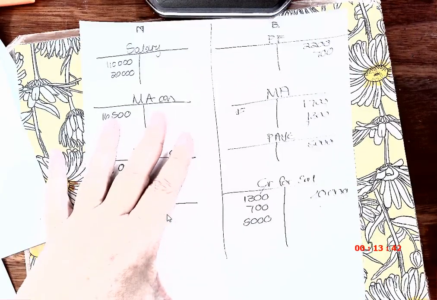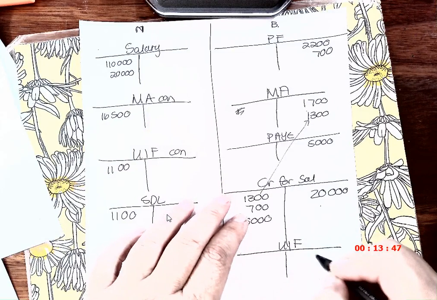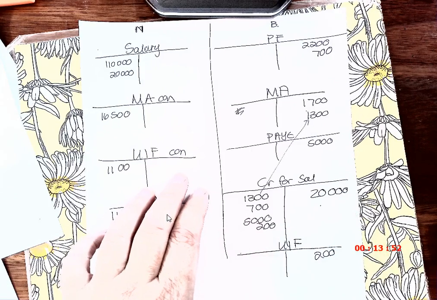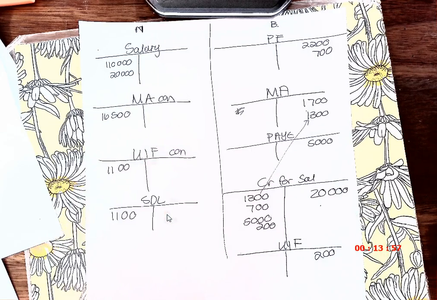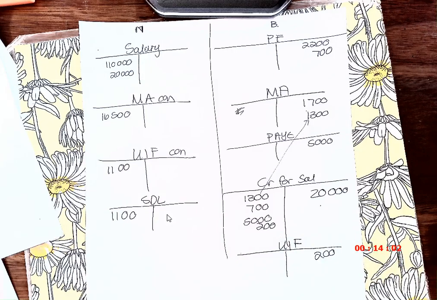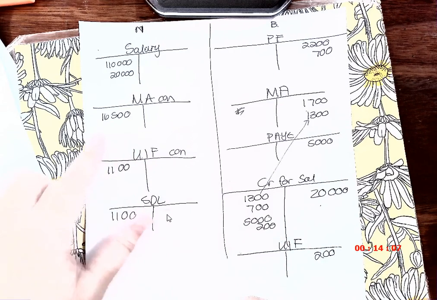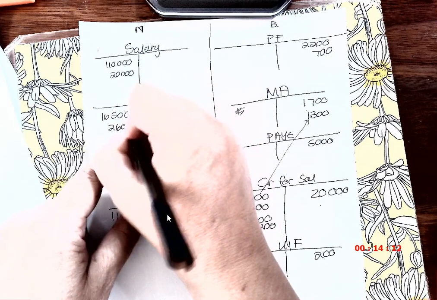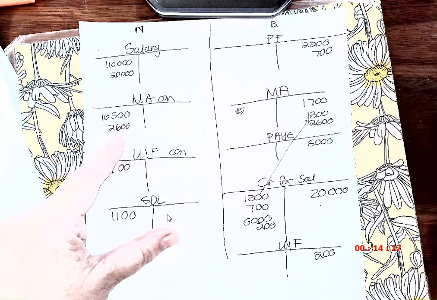So UIF, I now owe UIF 200, but I took it from his salary. Okay. Now I get to the contributions. So the contributions I don't take from his salary. I take from my profit. So the contributions for medical aid is I say, okay, I'm going to contribute 2,600, meaning I need to pay 2,600 extra to the medical aid. But it comes from my profit.